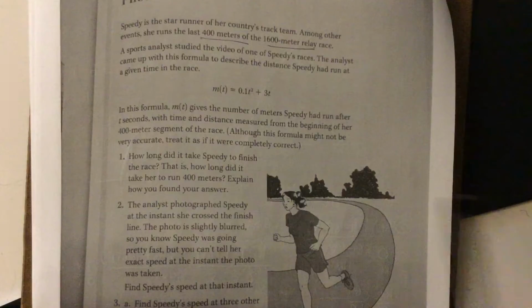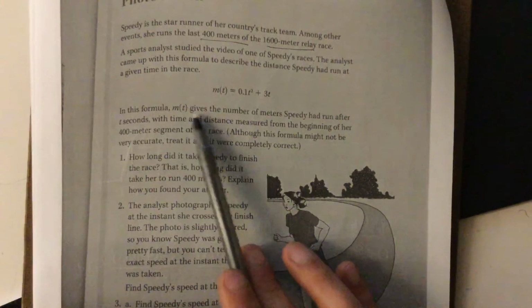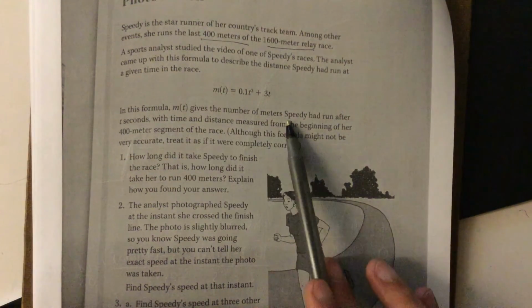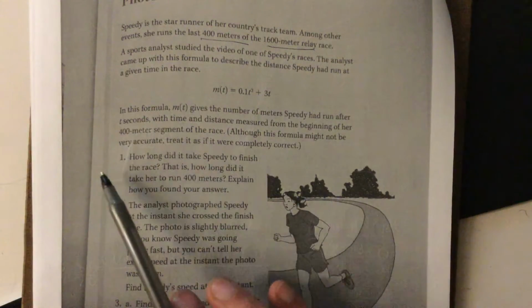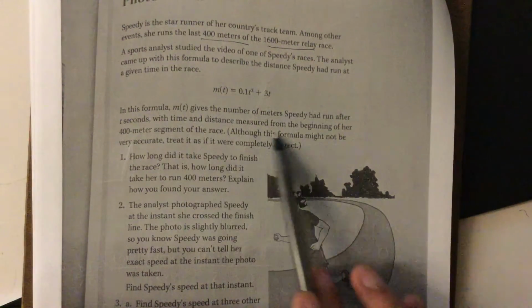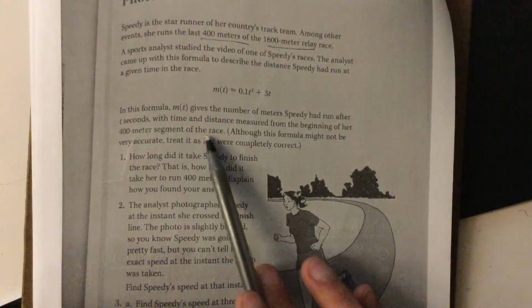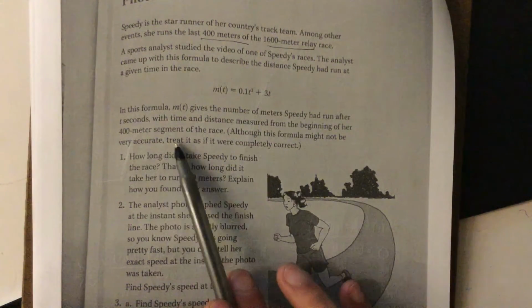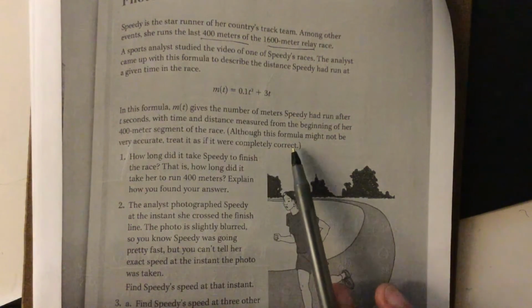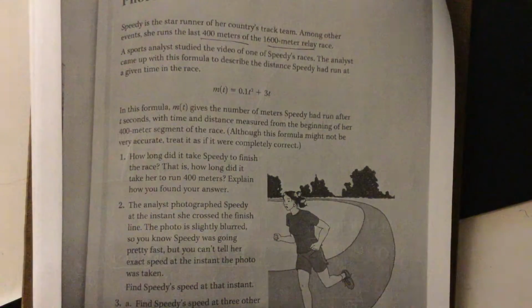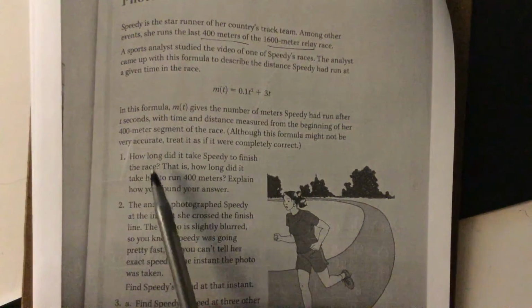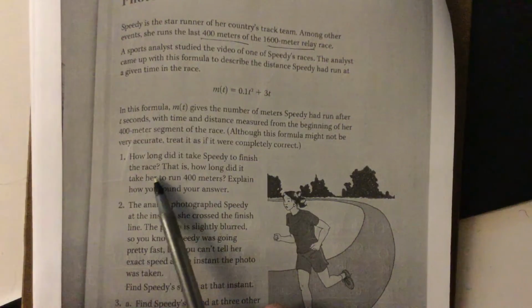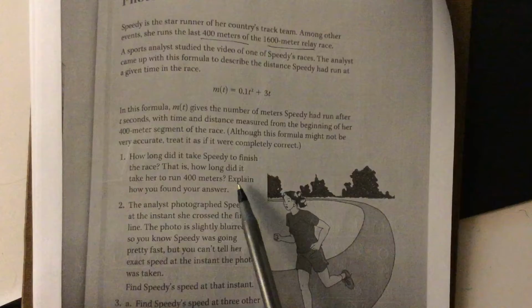In this formula, m of t gives the number of meters Speedy had run after t seconds, with time and distance measured from the beginning of her 400-meter segment of the race. Although this formula might not be very accurate, treat it as if it were completely correct. Question 1: How long did it take Speedy to finish the race? That is, how long did it take her to run 400 meters?